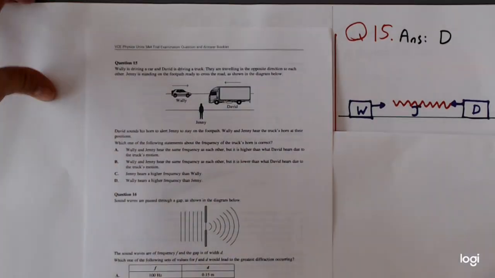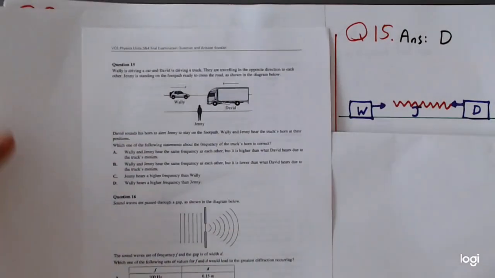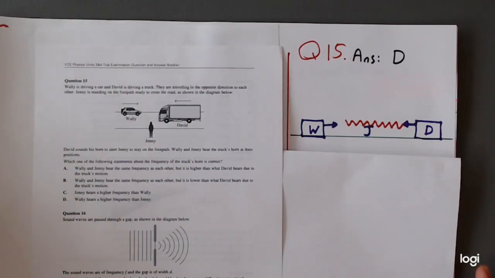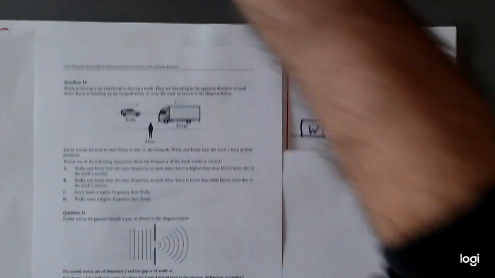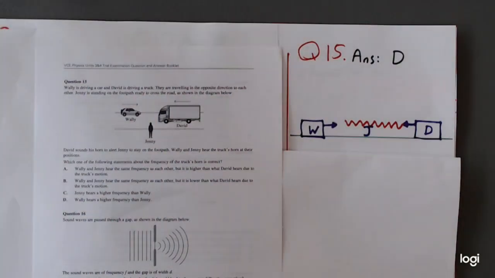Okay, question 15, just let me get this a little centralized for you. There you go, a bit more. Okay, 15 is worth having a closer look at.